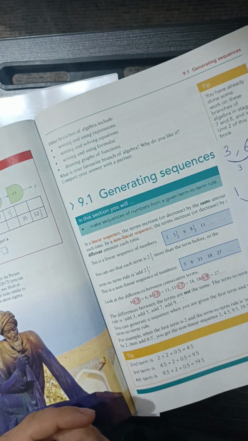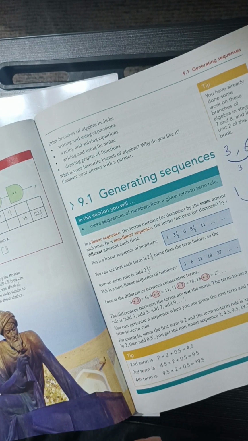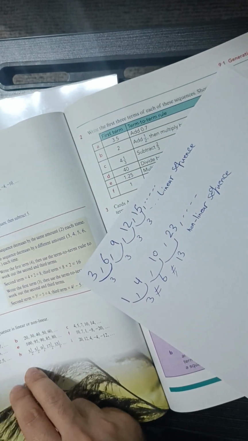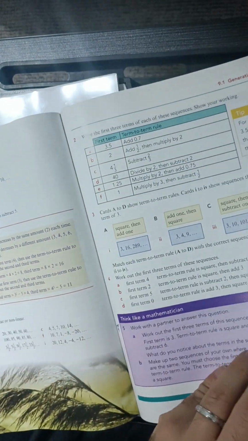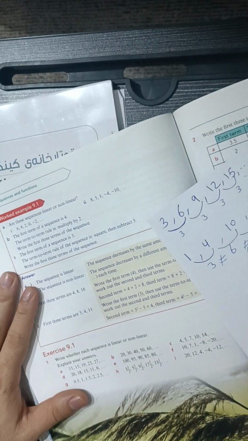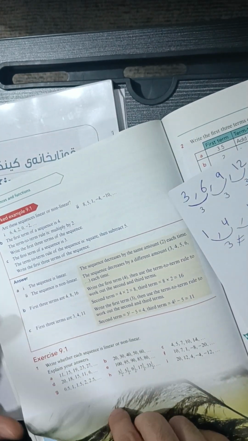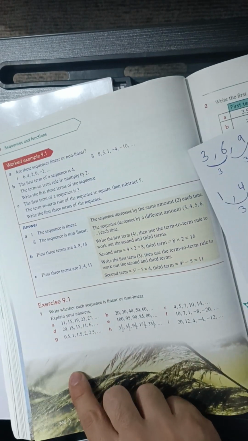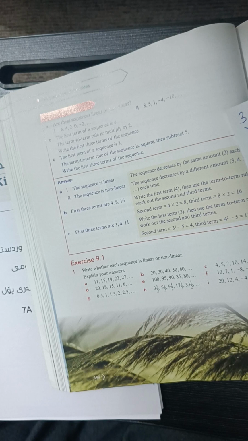So directly, I want you to come with me and let's go through the questions here. I'm not going to solve this worked example because the solution is given, so you may just realize what the book has done in this question. So let's go to the exercises and start from the first exercise.